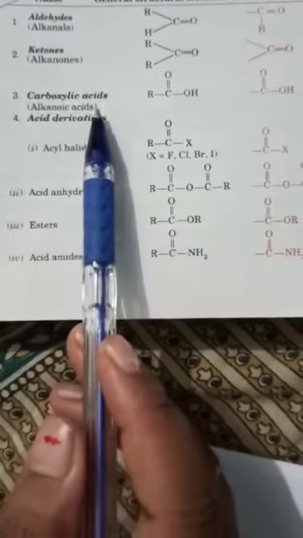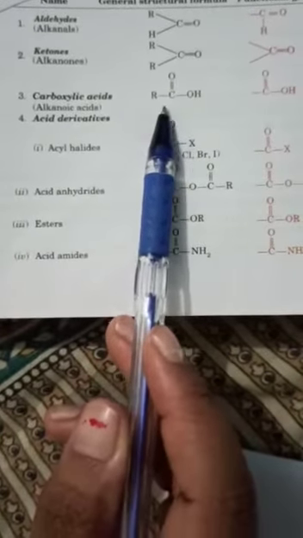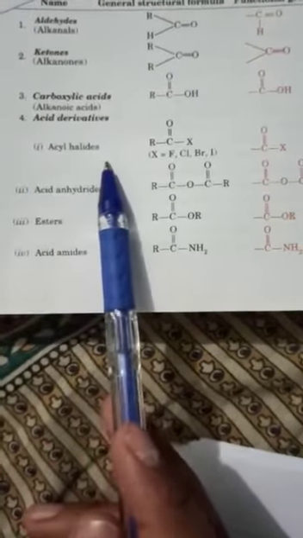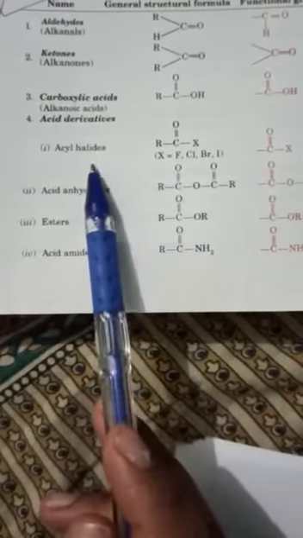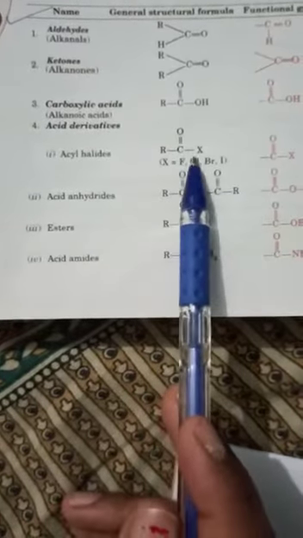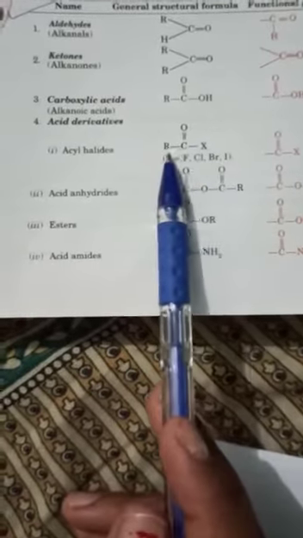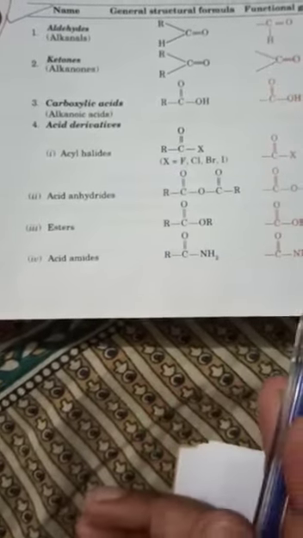Then there is your carboxylic acid, which is known as alkanoic acid, and the structural formula for the carboxylic acid is RCOOH. Here you can see that the functional group is COOH. Then we have acid derivatives, of which the first one is acyl halide. In the case of acyl halide, we have RCOX, where X is any of the halides, which can be fluorine, chlorine, bromine, or iodine. Any one of the halides can be present here, and in this case the functional group is COX.